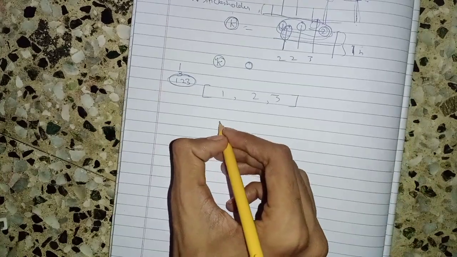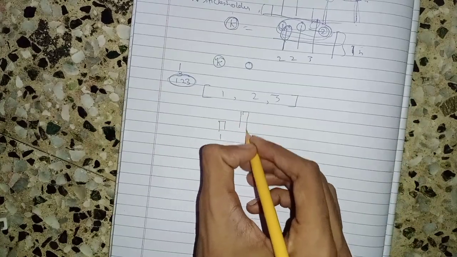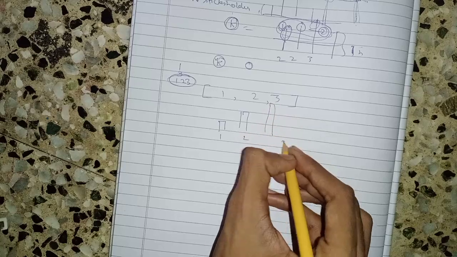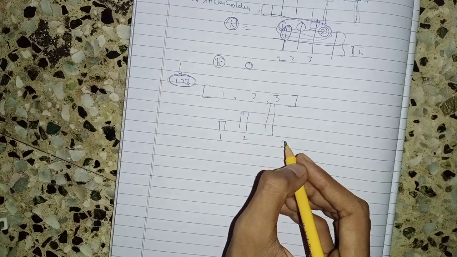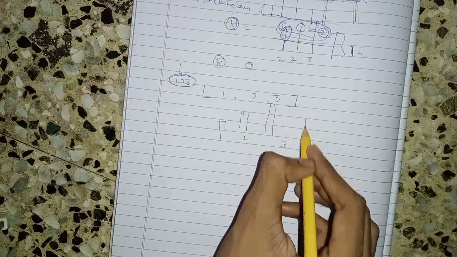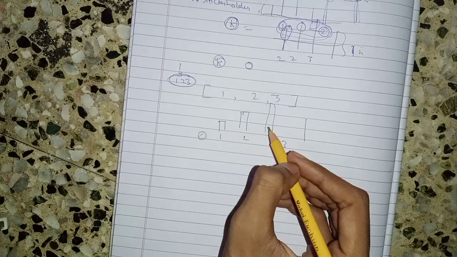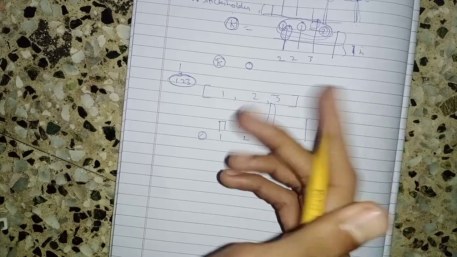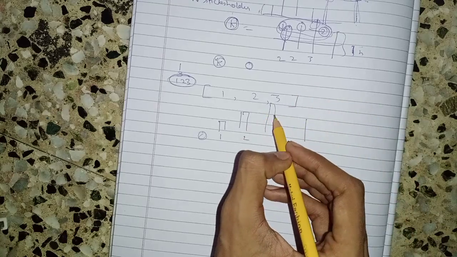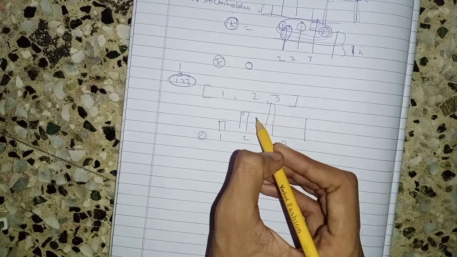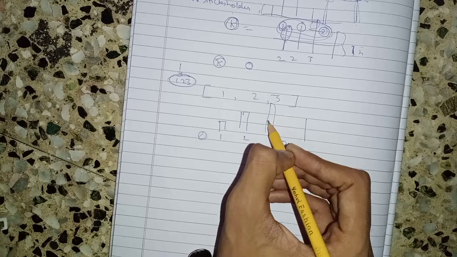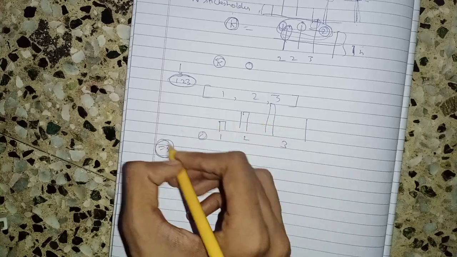If I draw it, this will be 1, this will be 2, and this will be 3. Now what I have to do is cut all of them to make their length 0. And the answer equals 3. I will show you how.